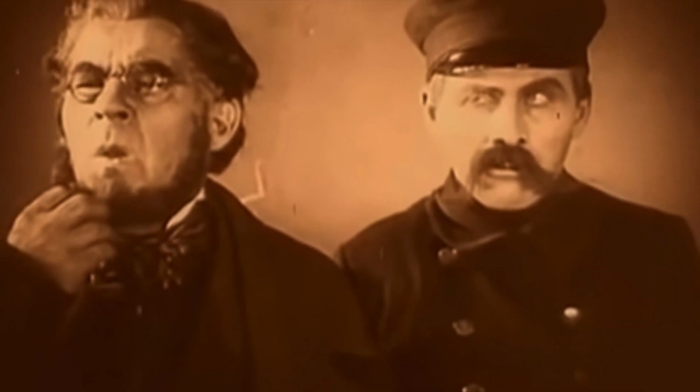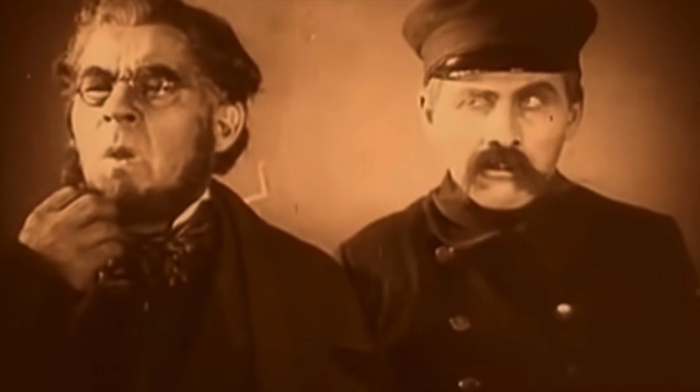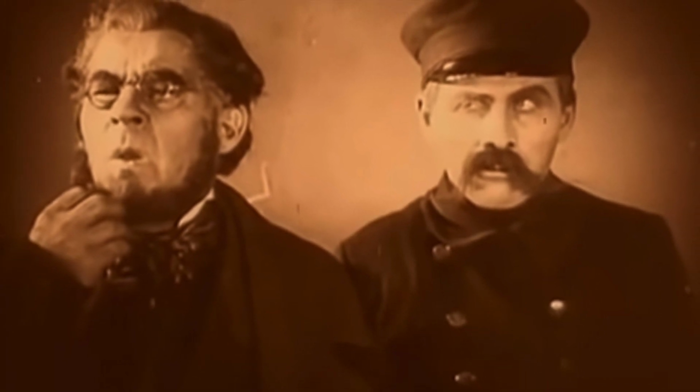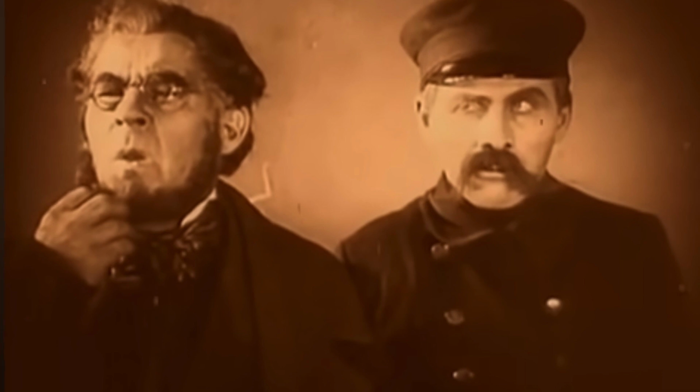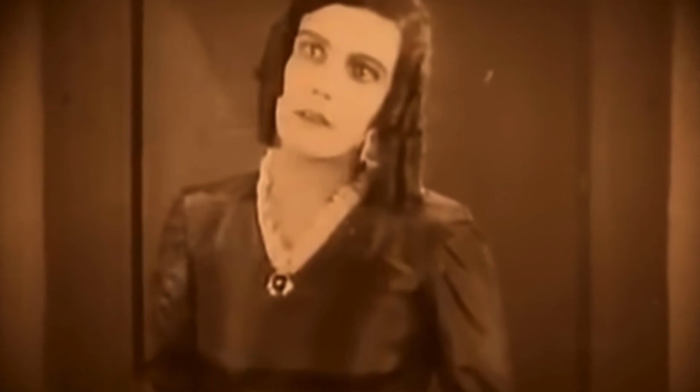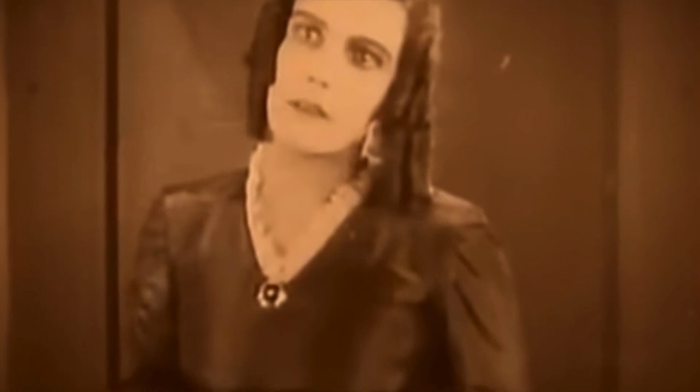Some of these shots, some of these stills in here are absolutely stunning. I particularly love this one because it really shows a difference in the two characters. This one shows how she is confused and scared for her husband. This one shows how comfortable they feel with each other.